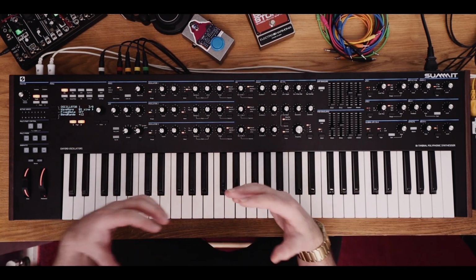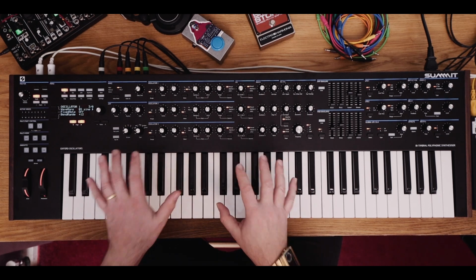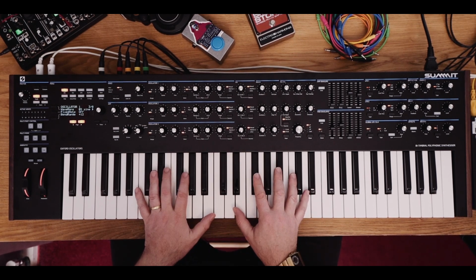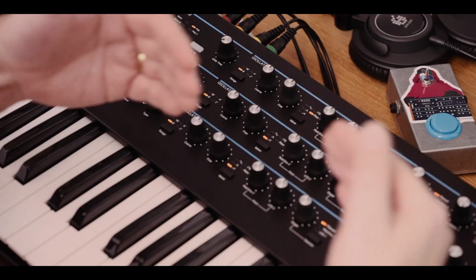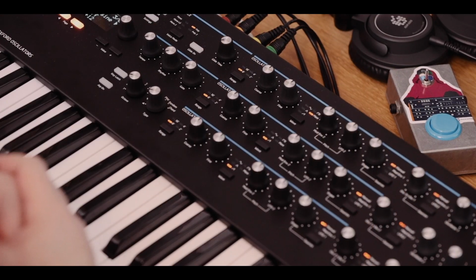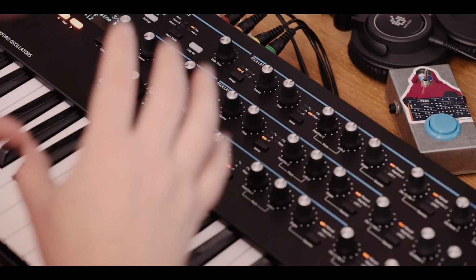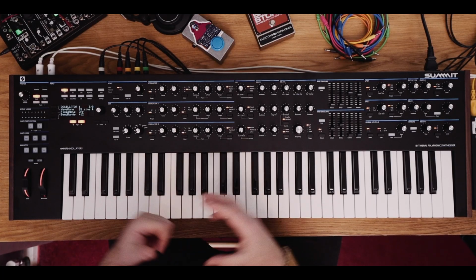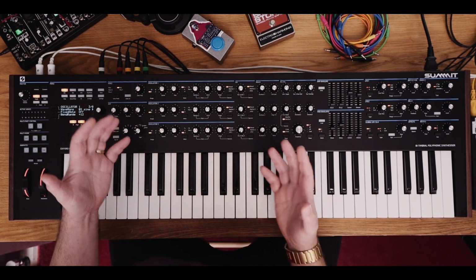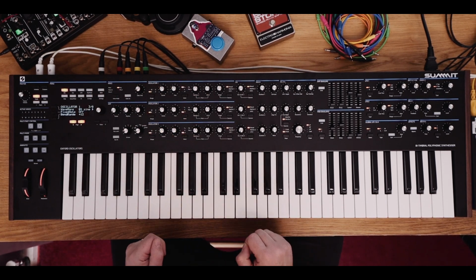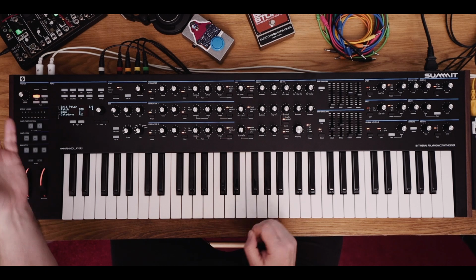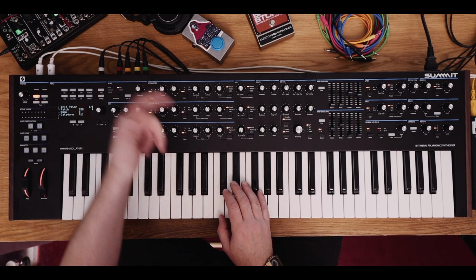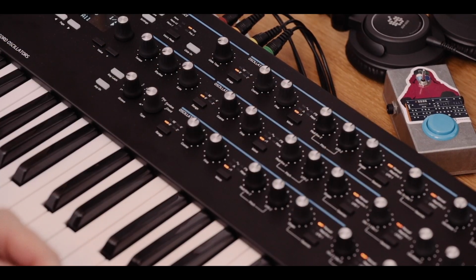Now, Summit is a 16-voice instrument, so we have 16 individual notes that we can play, but each of those individual voices has 3 oscillators. That means in total we have 48 oscillators being generated in Summit, which is a huge amount. Now, in terms of the controls, let's start on the left-hand side. I've initialized the patch here, so we're just on a basic sawtooth wave shape, just coming from oscillator 1.